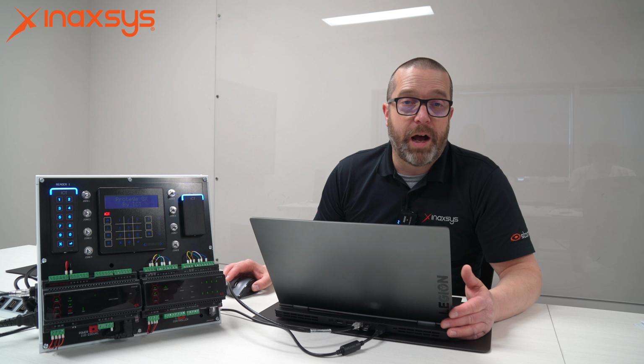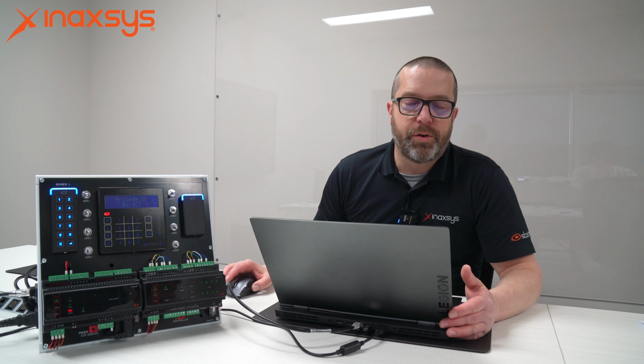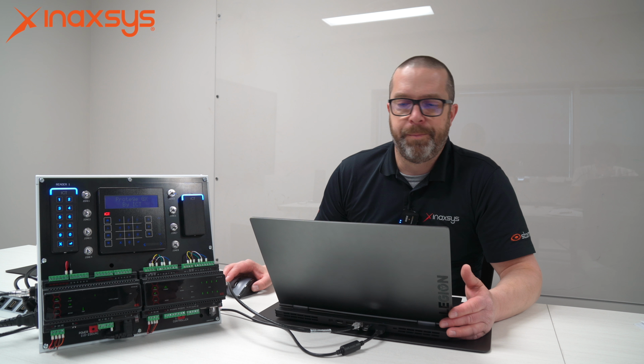Again, this was how to import users using a CSV file from inside the Protege GX client.